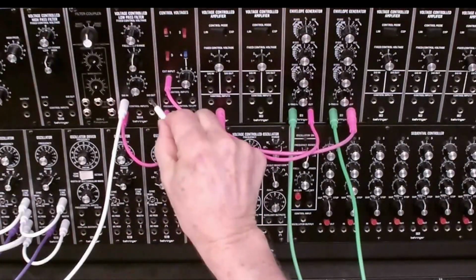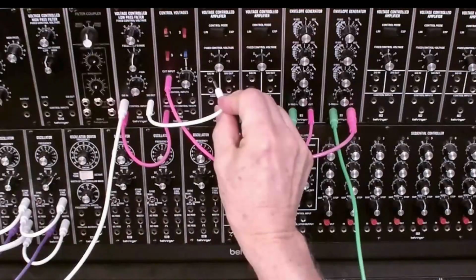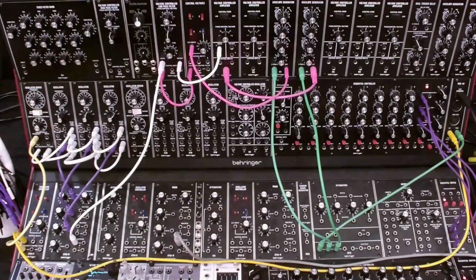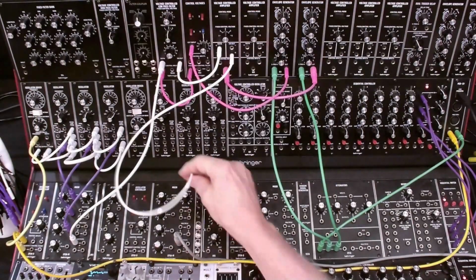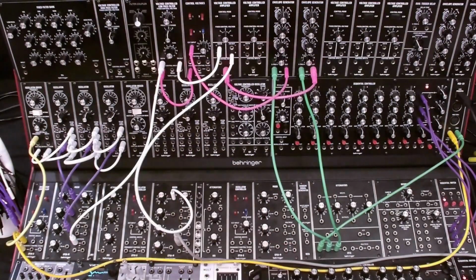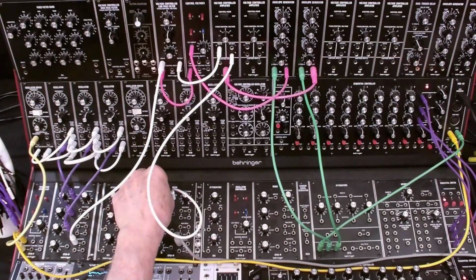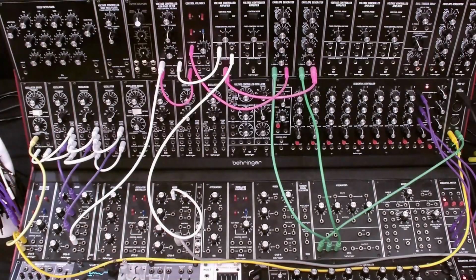We'll take the output signal and route it into the signal input of the VCA, and we'll take the output signal from the VCA and route it into our output mixer. And let's turn up the volume. So now we've got a complete voice that's being driven from the MIDI to CV converter. The next step will be to add a delayed vibrato to the whole patch.